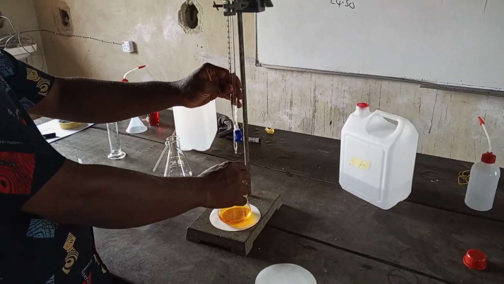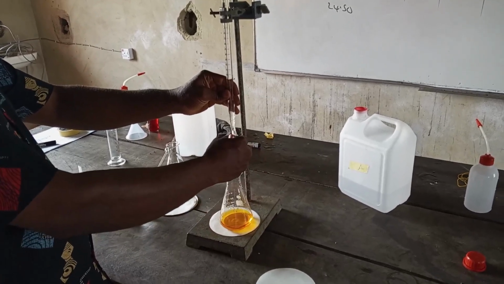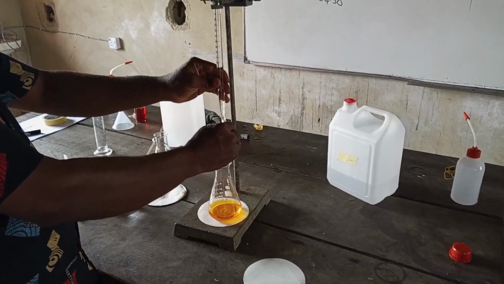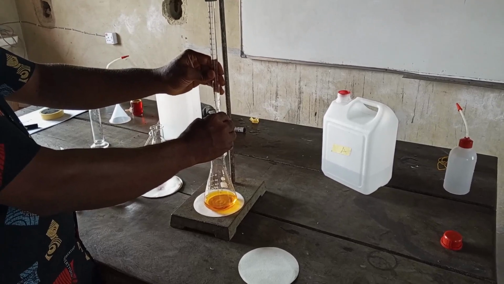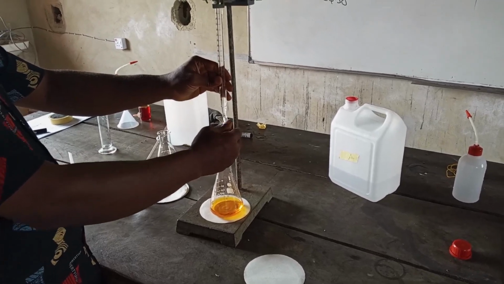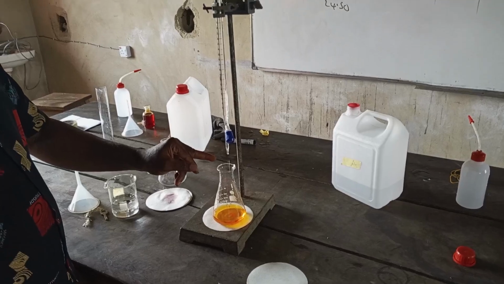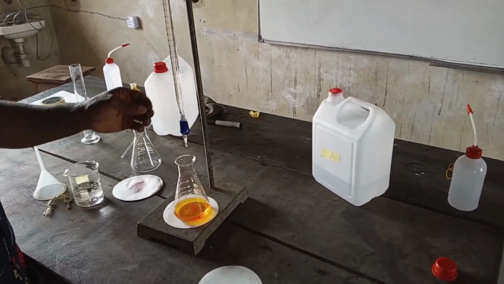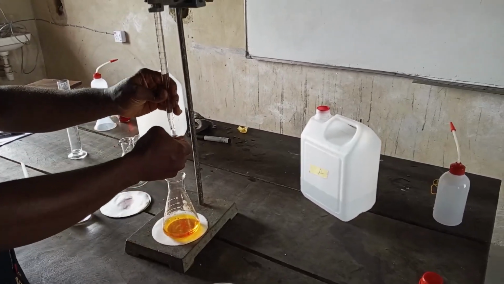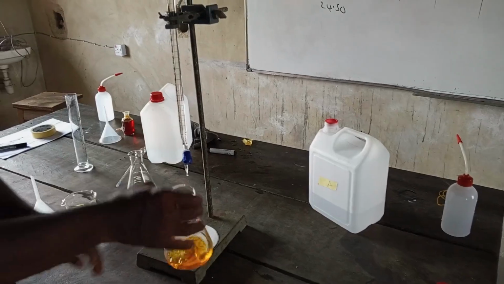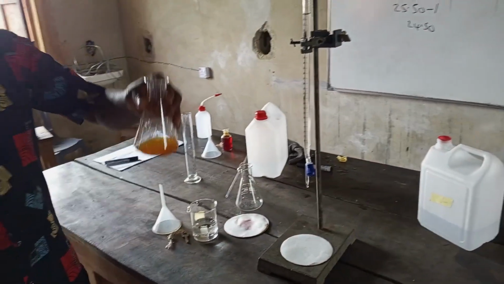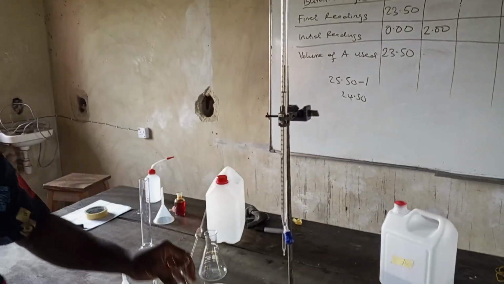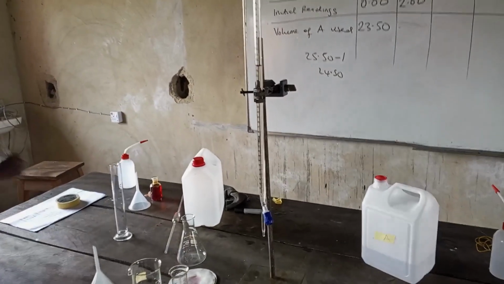The end point is almost going to yellow. Look at the way it's dropping now, drop by drop. Not too fast now because we are coming close to the end point. I think we should be there now. We are at 25. 25 is already orange color.